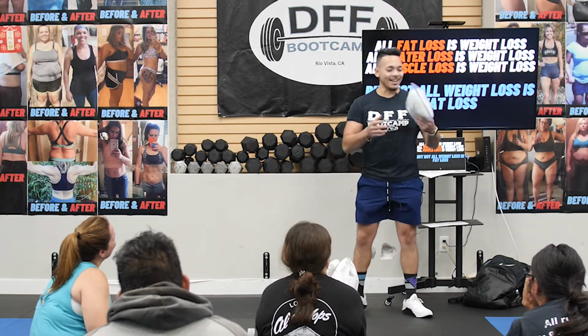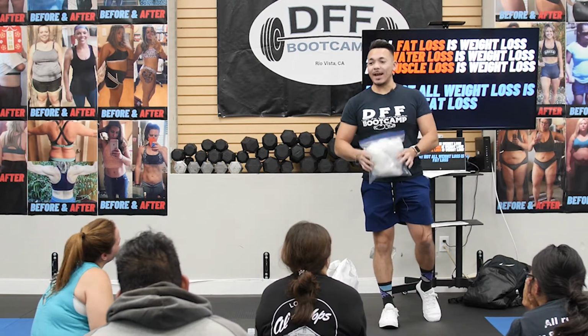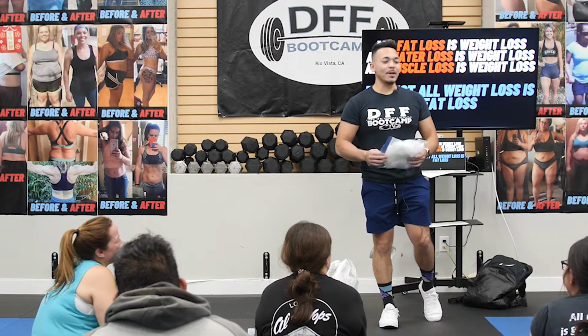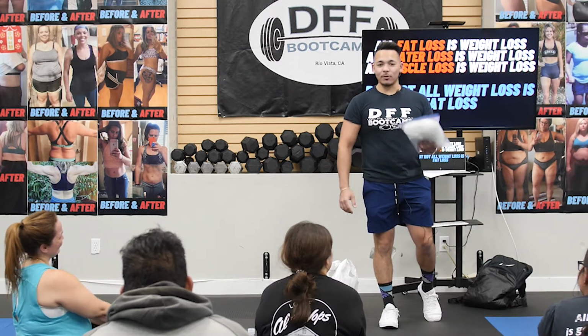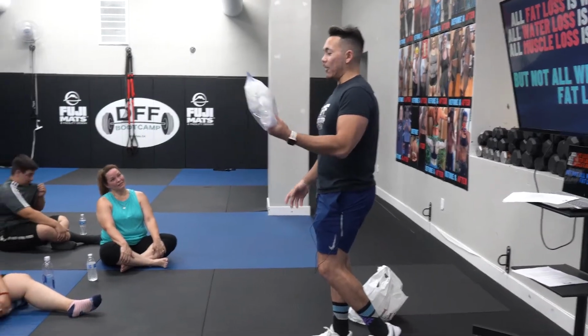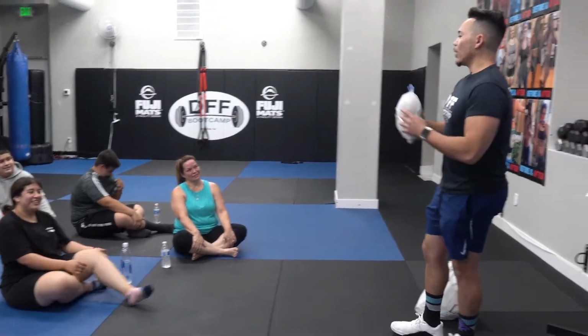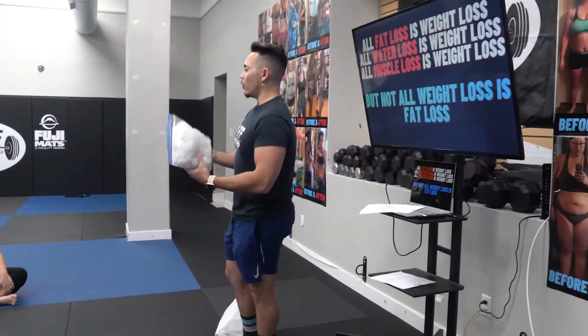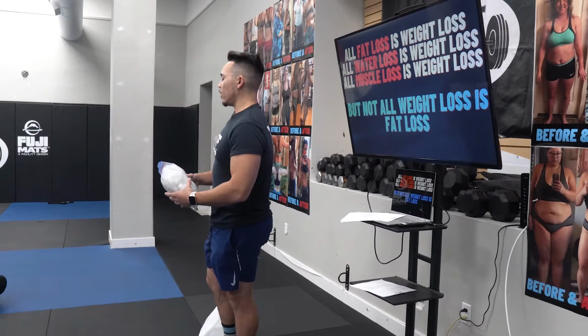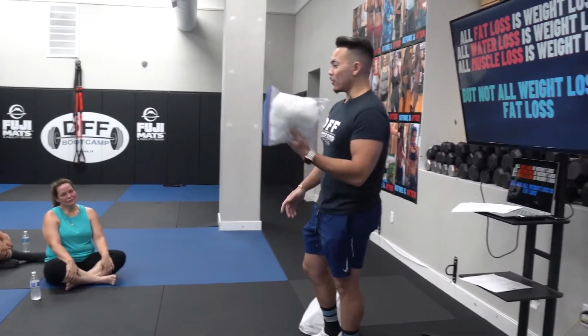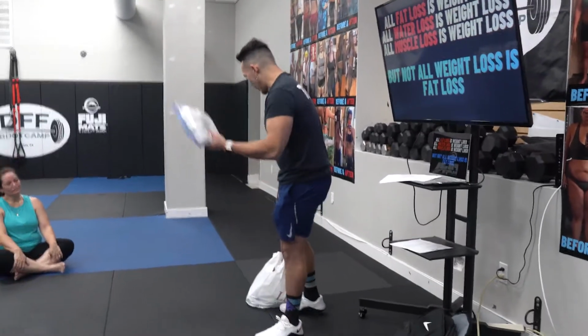Cotton candy. Cotton candy. This is fluff from my couch. Literally 10 minutes before class, I ripped open my couch, I pulled a bag out, and I stuffed it in here. What do you think this represents in terms of what we do here? Your fats, the extra fluff, right? So we have our fluff.